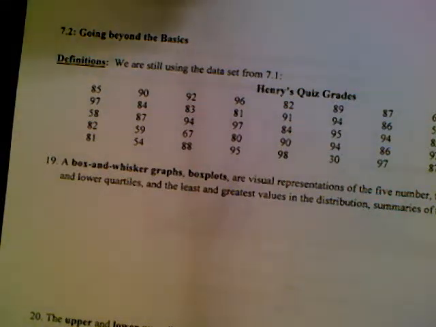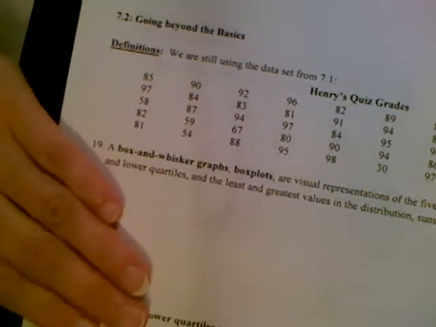Okay, now we're going to start 7.2. Again, we're going to use Henry's quiz grades from 7.1. All right, the first thing we want to do is a box and whisker plot. A box and whisker plot uses 5 numbers to generate the graph, okay?